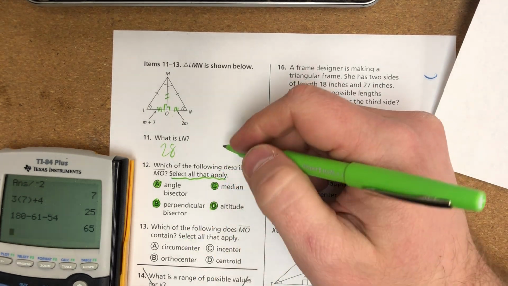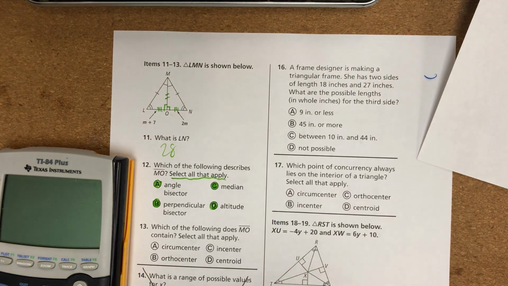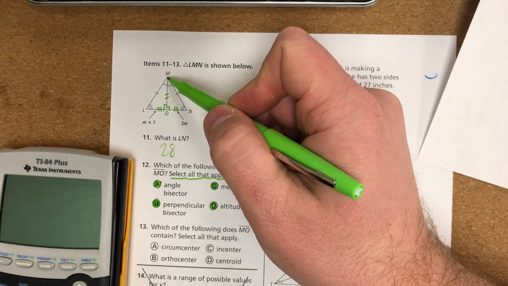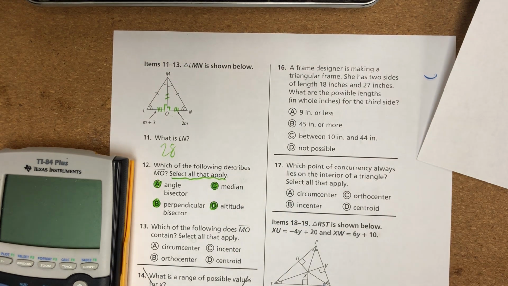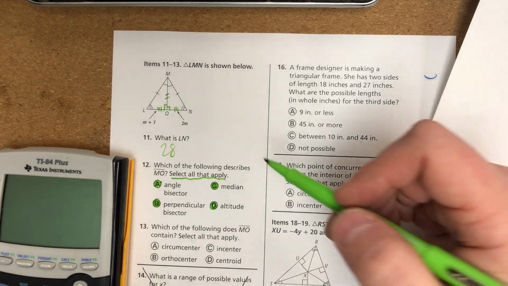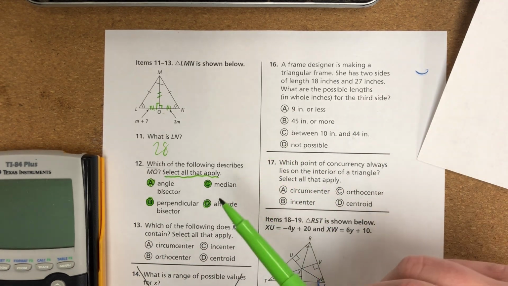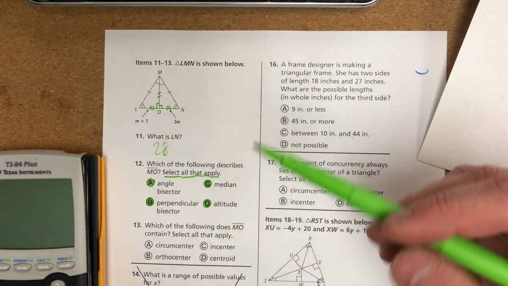And you know why this happens? Because it's an isosceles triangle, because that and that are the same. In isosceles triangles, the angle bisector of that side, the median, and the perpendicular bisector are all going to be coming from the same place because of that. So that's isosceles triangles. There's another little hint for you. So that happened because it's isosceles.